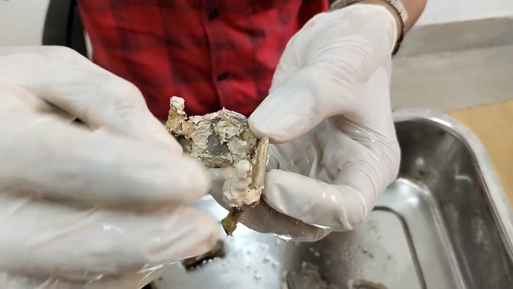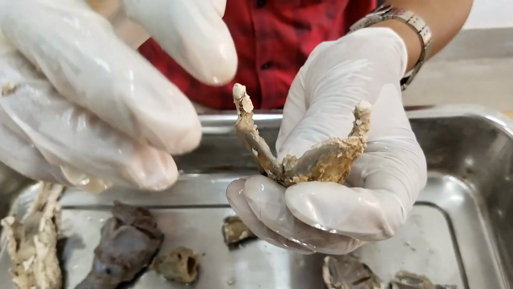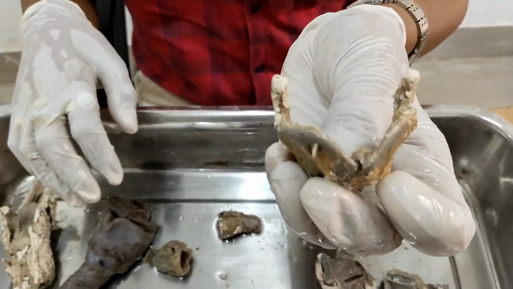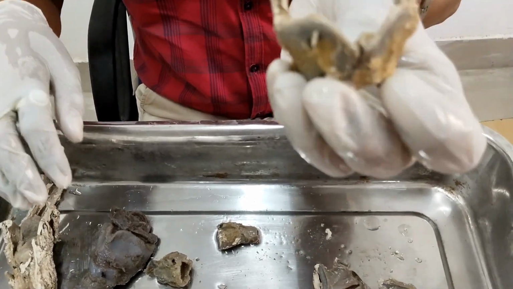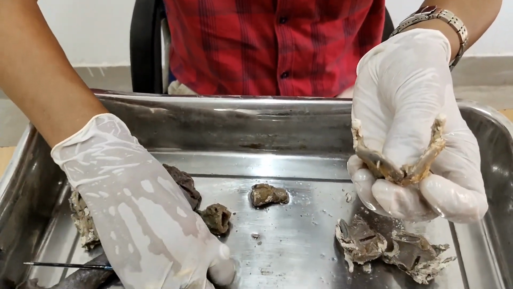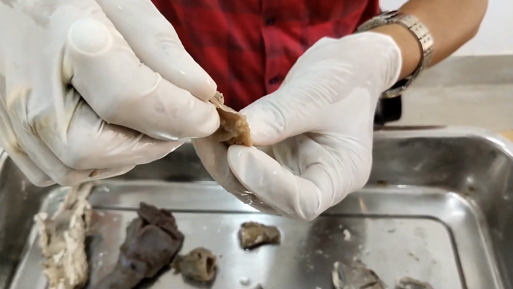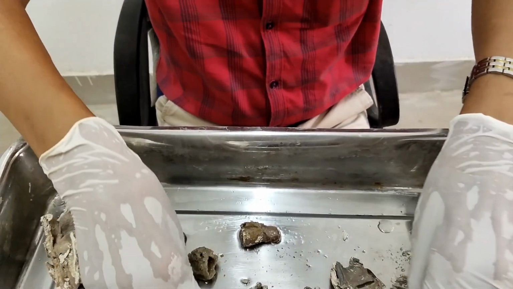The internal surface, external surface, thyroid angle, and this is also known as the Adam's apple. And this is the epiglottis, leaf-like shape.